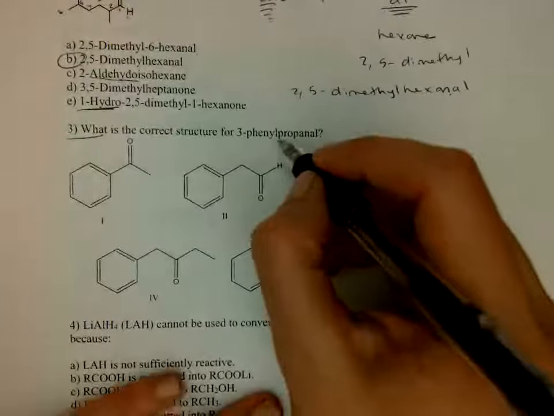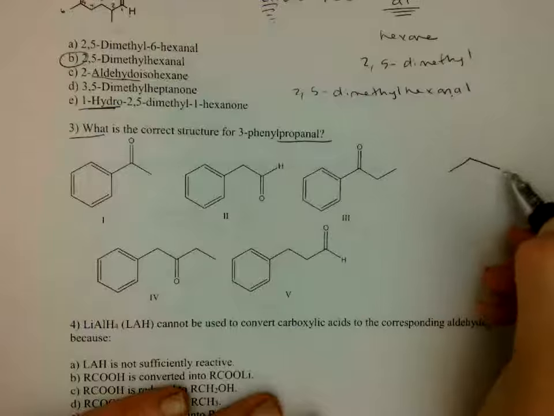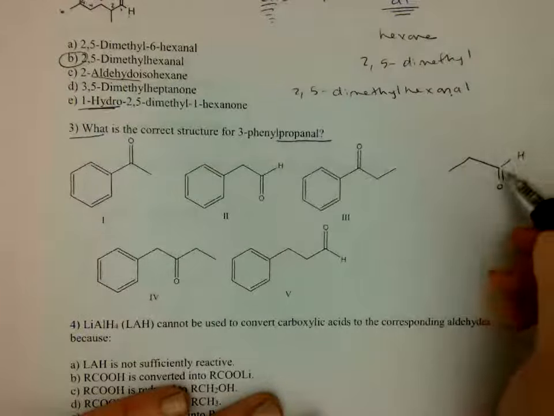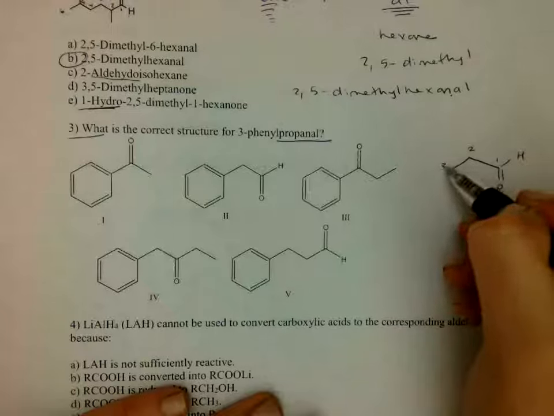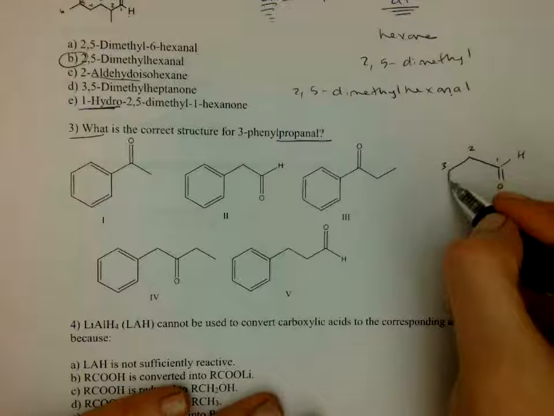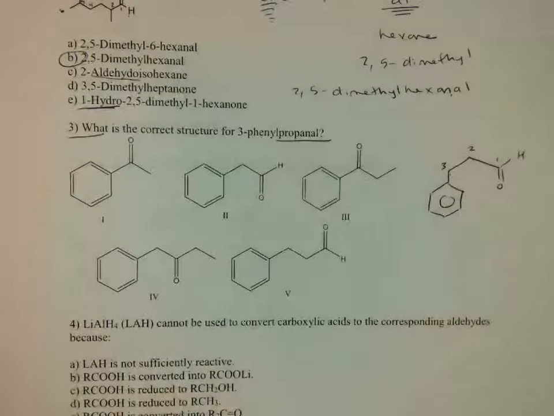So I would just draw this out. Propanol means prop is propane, so there's 3 carbons, 1, 2, 3, and there's going to be an alcohol on one of them. So you've got your propanol right here, 1, 2, 3, and on carbon 3 is a phenyl group. So it looks like that.